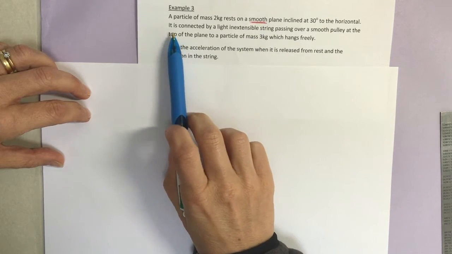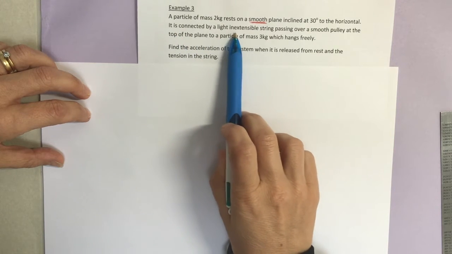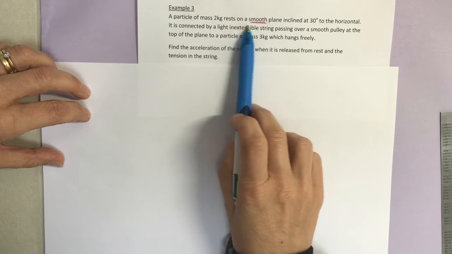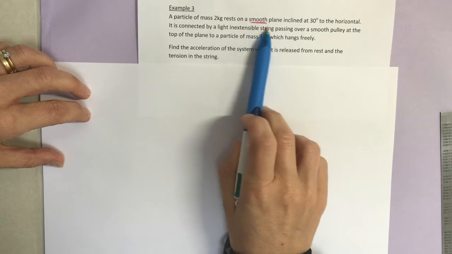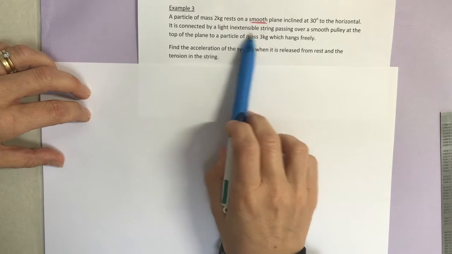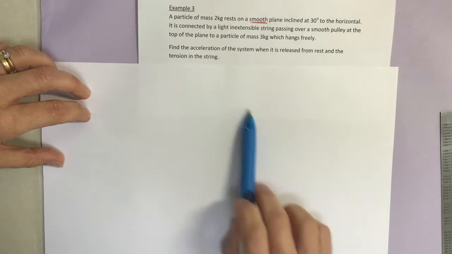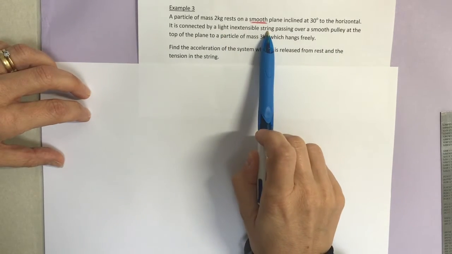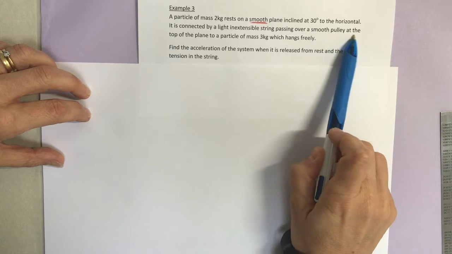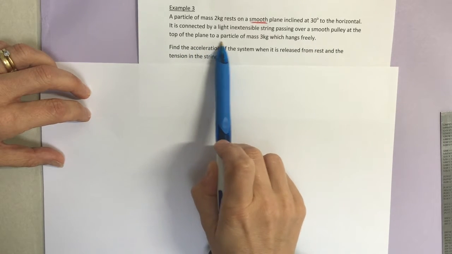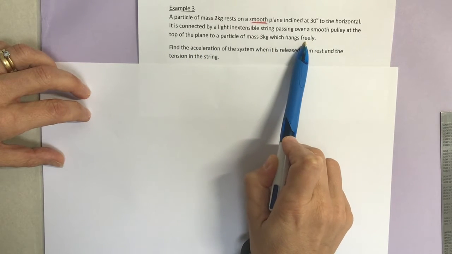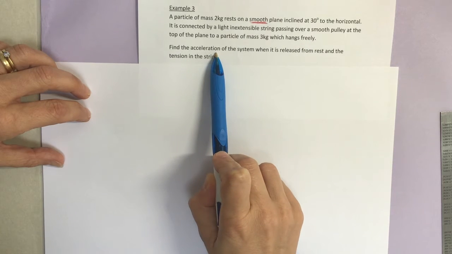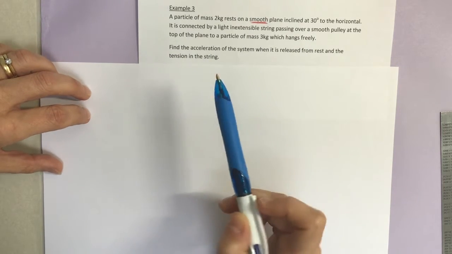And this time we've got a pulley question, so it's connected by a light, inextensible string. And don't forget from our pulley work previously, this means that the tension in the string is constant throughout the whole system, and the acceleration is going to be constant throughout the whole process of this question. Okay, so that passes over a smooth pulley at the top of the plane to a particle of mass 3 kilograms, which is hanging freely. So we're asked to find the acceleration and the tension in the string.